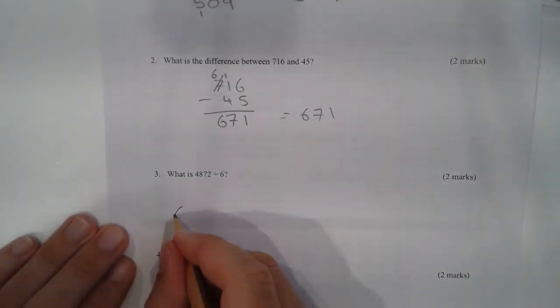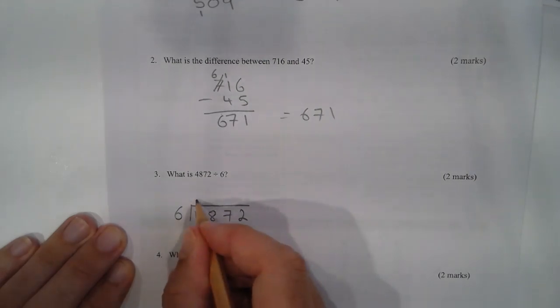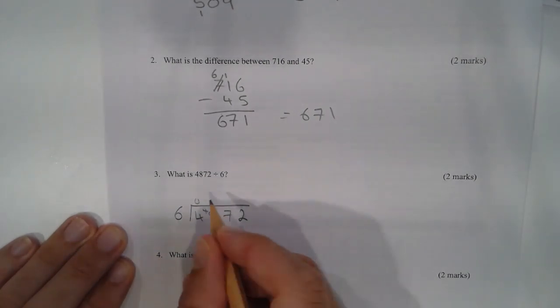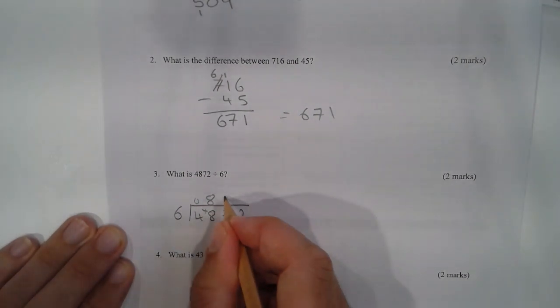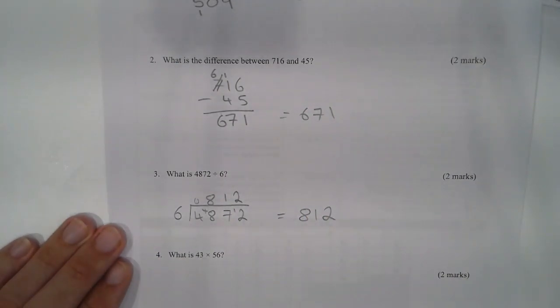Divided by, how many times does 6 go into? 4, 8, 7, 2. 0 carried 4, 6 times 8 is 48. Goes in once, carried 2, it's 812.